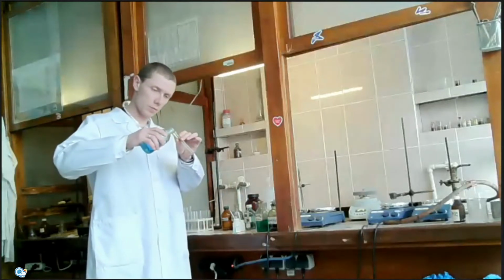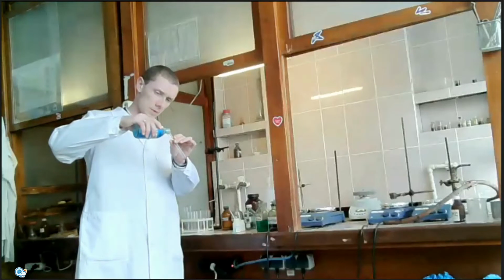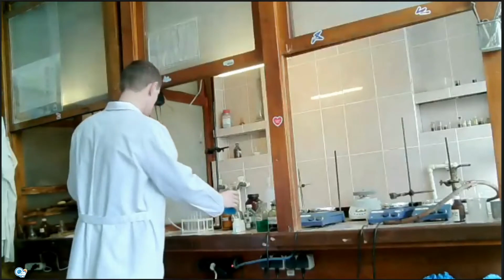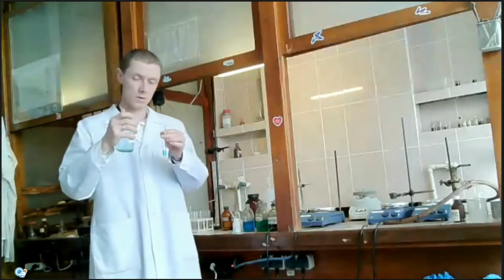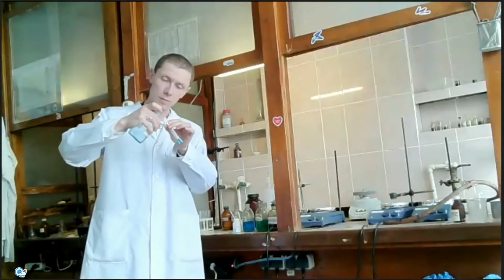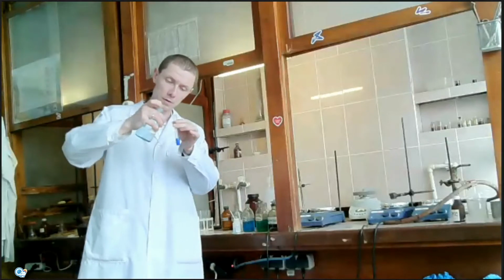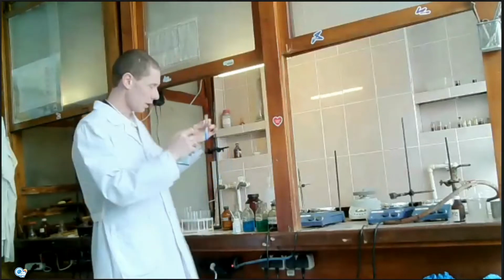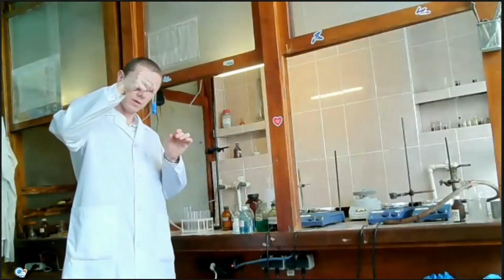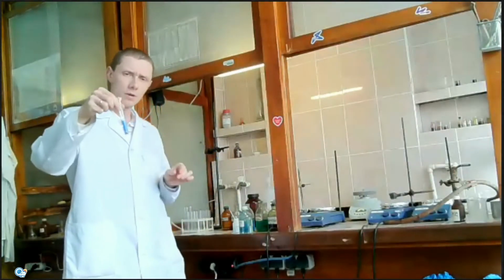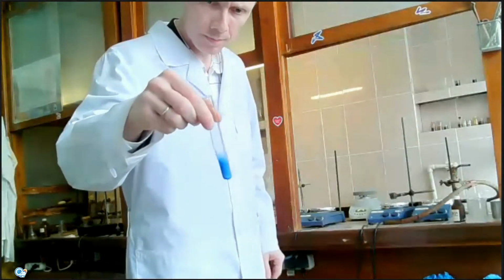Let's take the copper salt and add a small amount of ammonia until formation of precipitation. You can see this blue precipitate.